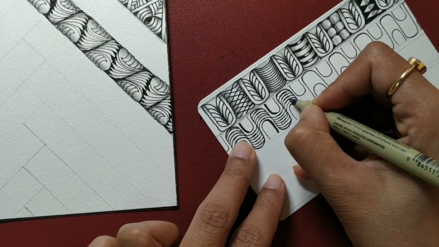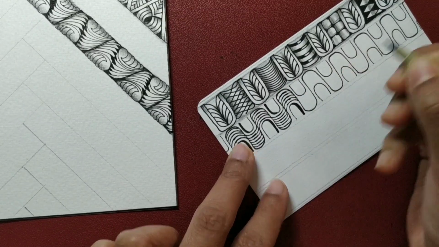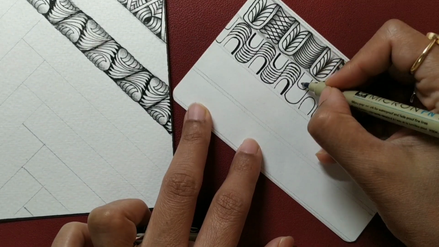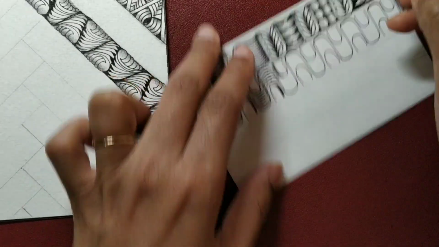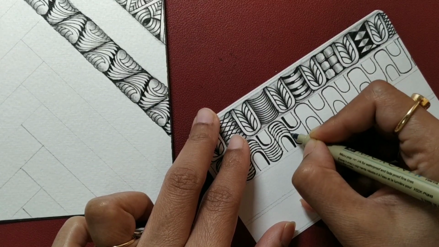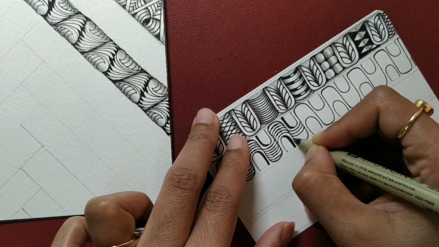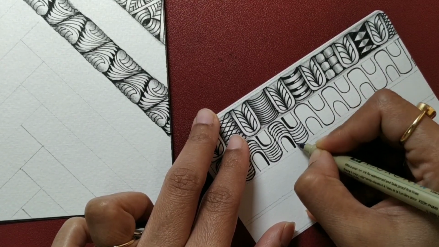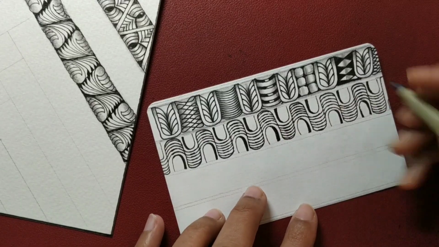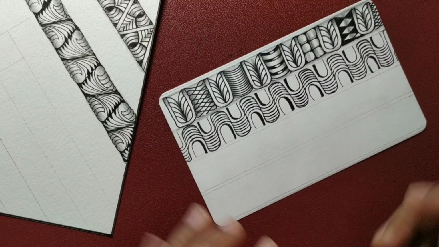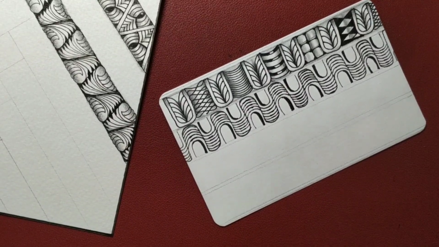Yeah. So I'll continue like this. I think you got a hang of it. Yeah. So I did the same exercise for all the sections, and then let us move on to shading.